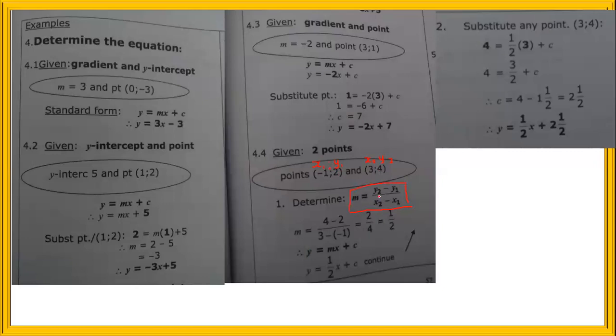All right, so now let's go back to this equation and substitute in our values, since we know what y2, y1, x2, x1 is. Now when we do that, y2, we know it's 4. There we go. y1, we know it's 2. There we put 2. Then x2 is 3. That's why we have 3 down there. And x1 is minus 1. That's why we have minus 1 there.